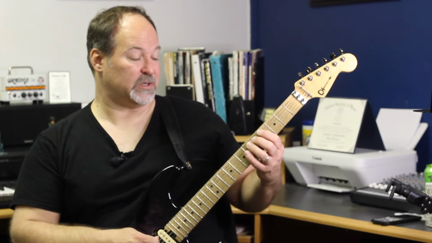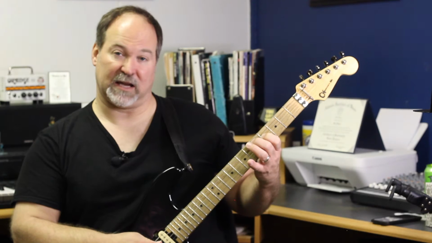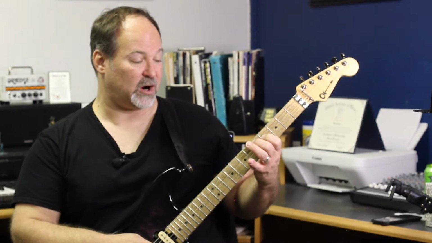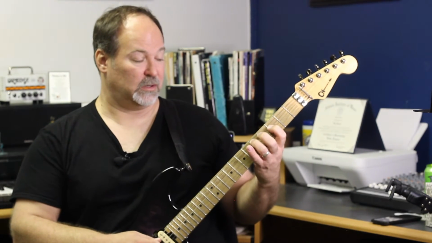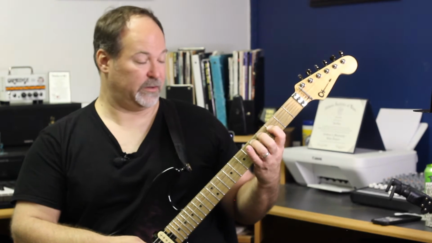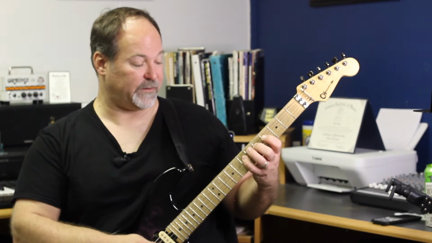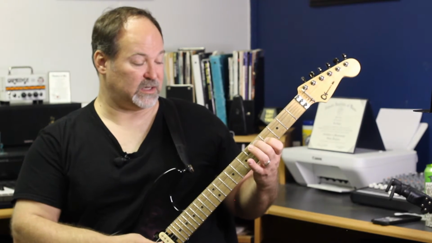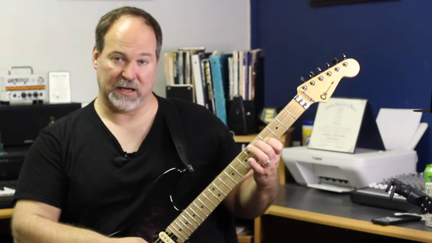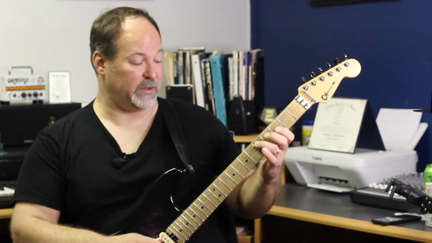So let's look at a third. D, E, F sharp. So D to F sharp. If I lower this F sharp to F natural, I have a minor third. Okay? Same thing with my sixths. If I go 1, 2, 3, 4, 5, 6. So this is D to B. If I lower that, it becomes a minor 6.